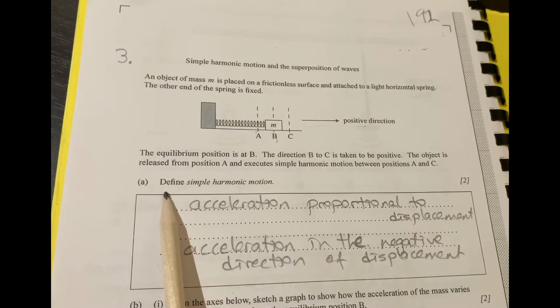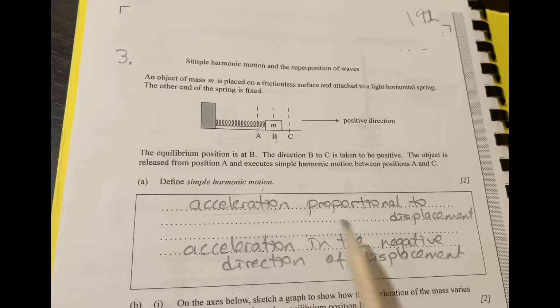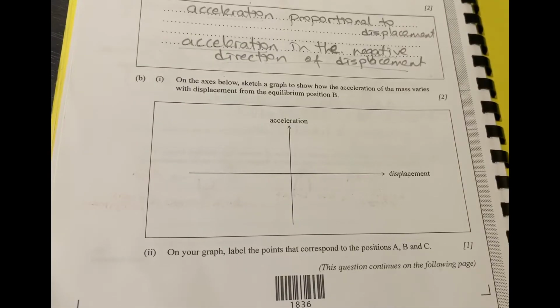Part A asks us to define simple harmonic motion. We know the definition of simple harmonic motion is based on the relationship between acceleration and displacement. So first we must say acceleration is proportional to displacement, and acceleration is always in the negative direction of the displacement. The second part of this question gives us an axis to sketch a graph of acceleration versus displacement.